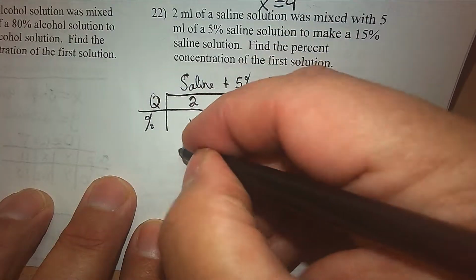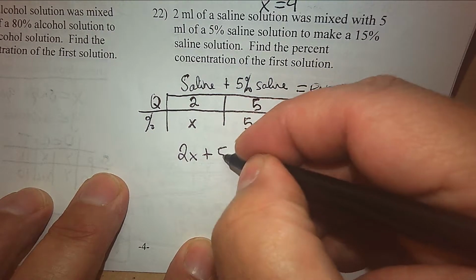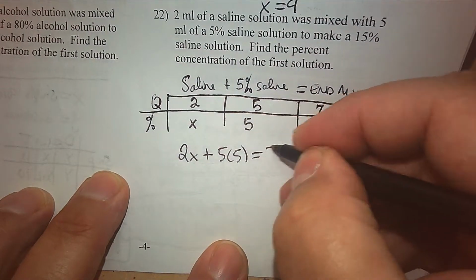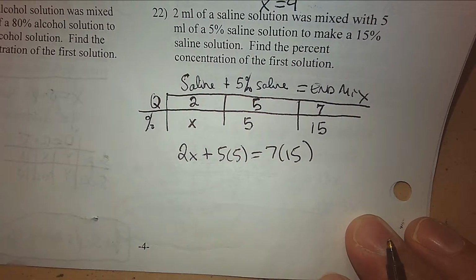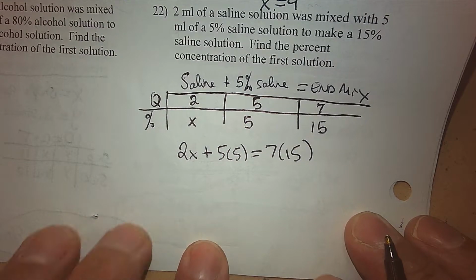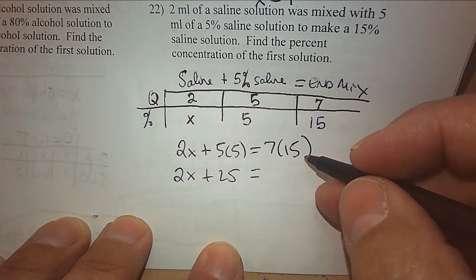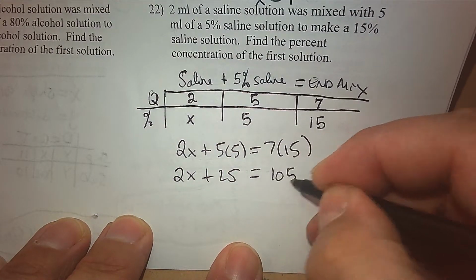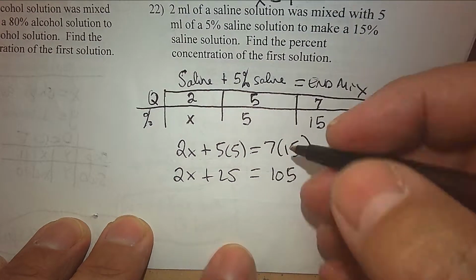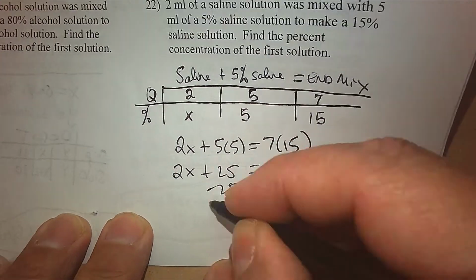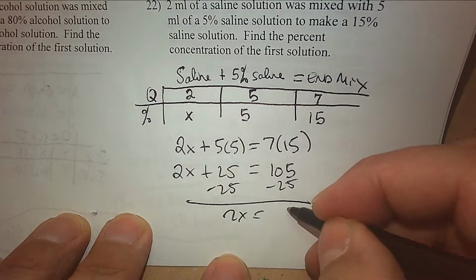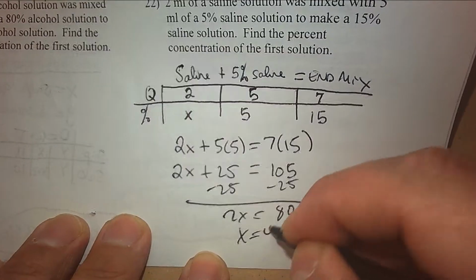So we have 2 times x plus 5 times 5 is equal to 7 times 15. See, once you organize the information, the equation that you get out of it is simple, right? The work is the structure, the organizing part. So I have 2x plus 25 equals 105. Subtract 25, so that's 80. And then divide by 2, and it's 40.